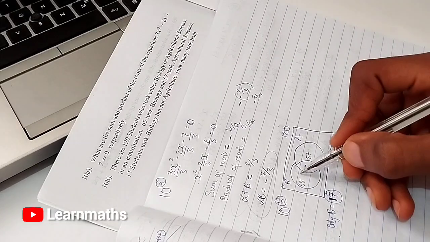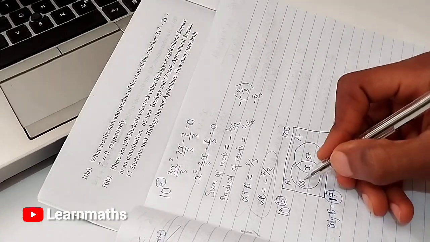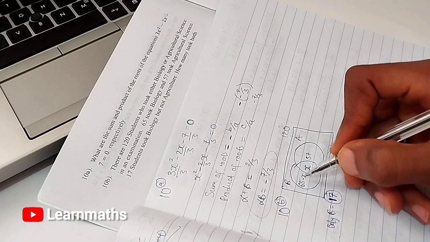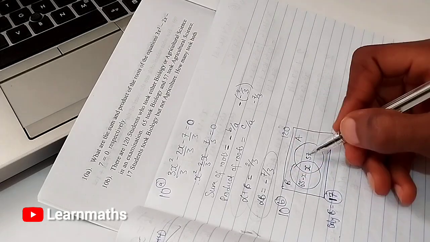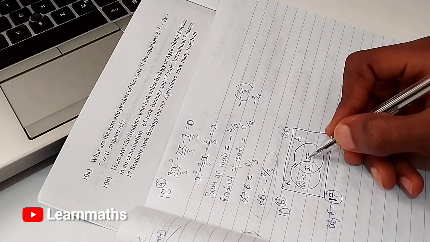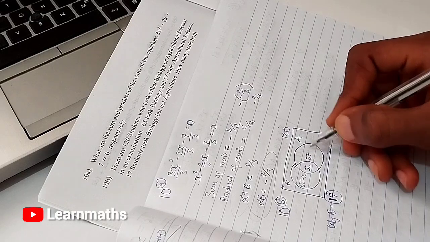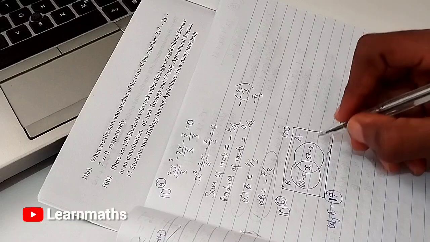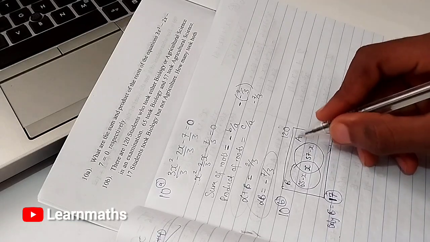So if I want to get the number of students that took only biology, I will say 65 minus X, because inside this 65, there are people that took biology, and there are people that took biology and agri science. Even in this 57, there are people that took only agri science, and there are people that took agri science and biology. If I just want those that took only agri science, I'll say minus X. I'm going to remove those that took both of them, right?